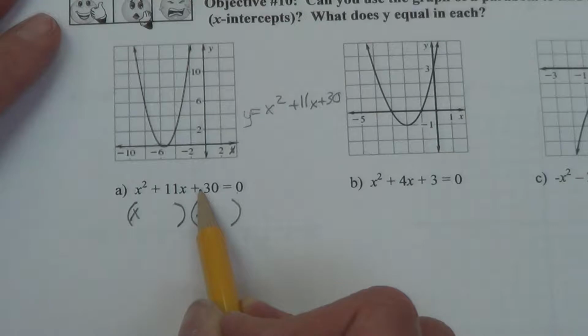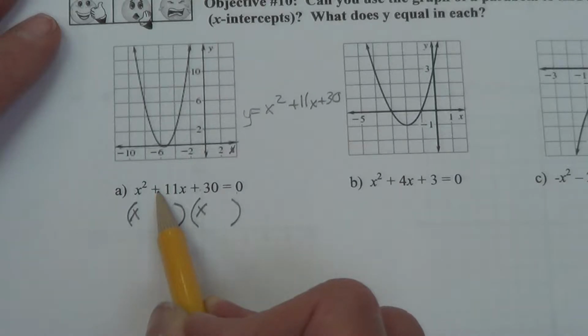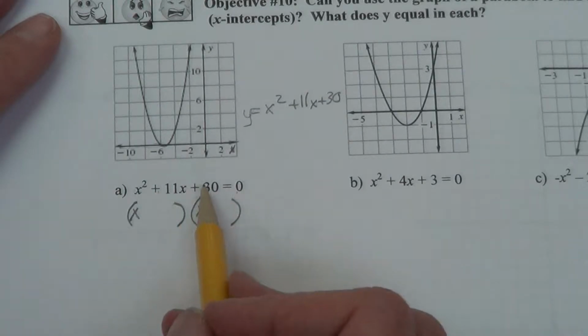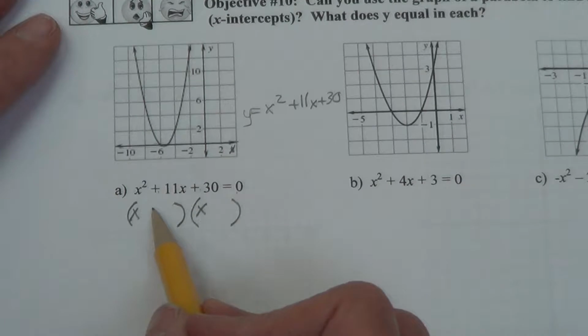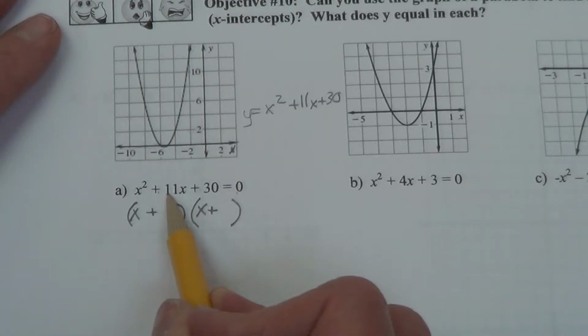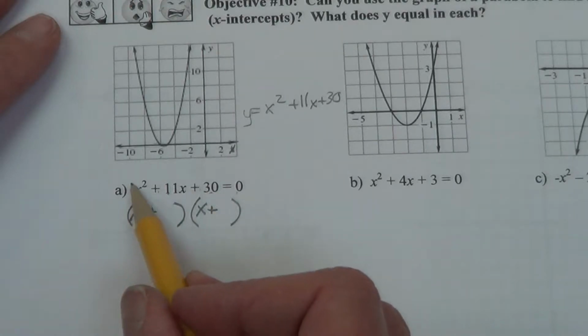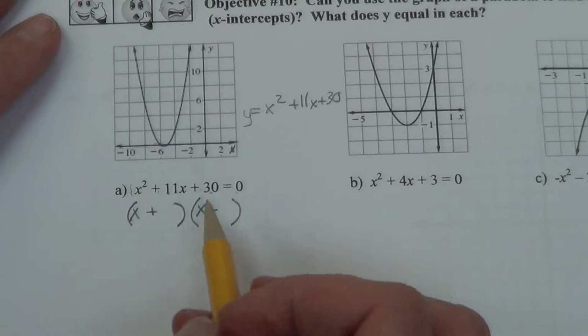That means that their signs will be the same because they're going to be positive 30. Since the middle number is positive, then we know these two numbers must both be positive because they're going to add to be the middle number, multiply to be the outside number. And this is 1, so 1 times 30.